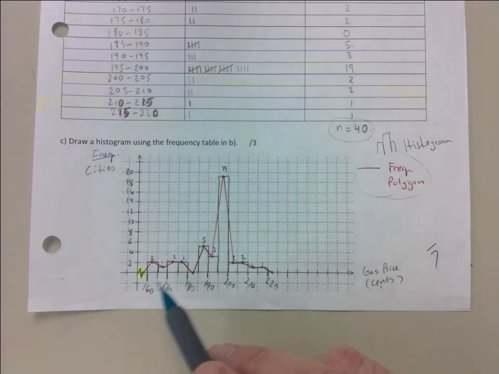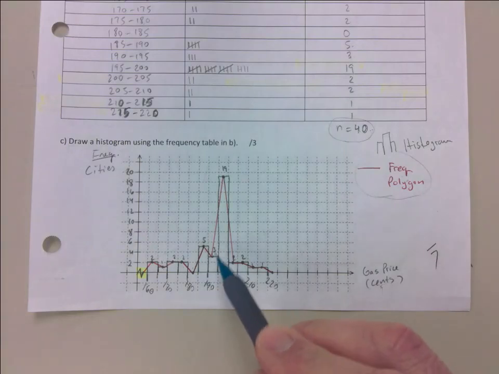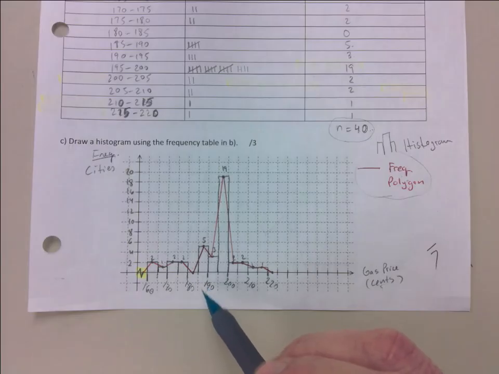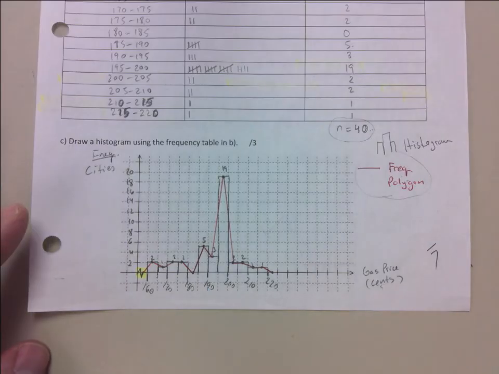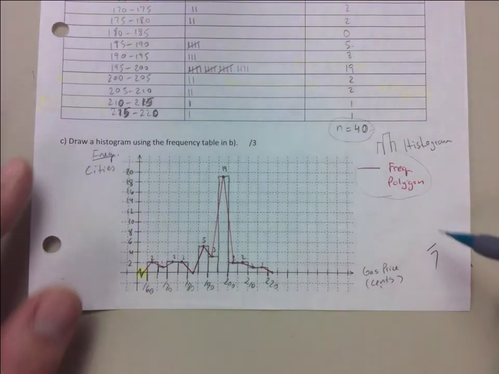Because a lot of students like the histogram because they know exactly what to do, the width, no need to calculate your midpoints, right? And then just do the midpoints over top of that. So this page is worth 7 marks if you did it.